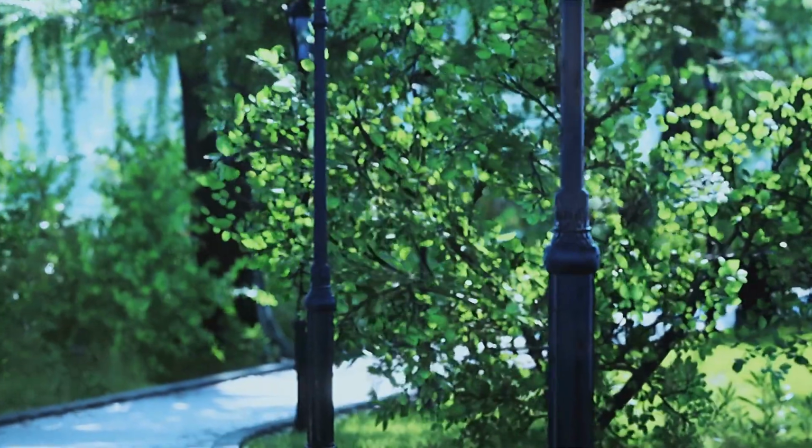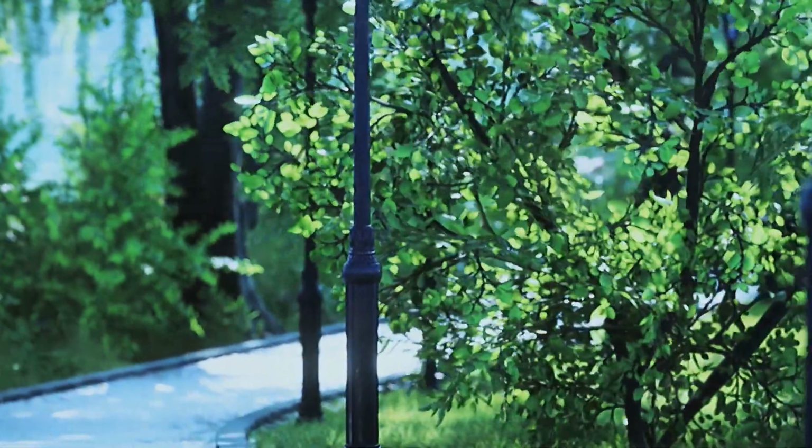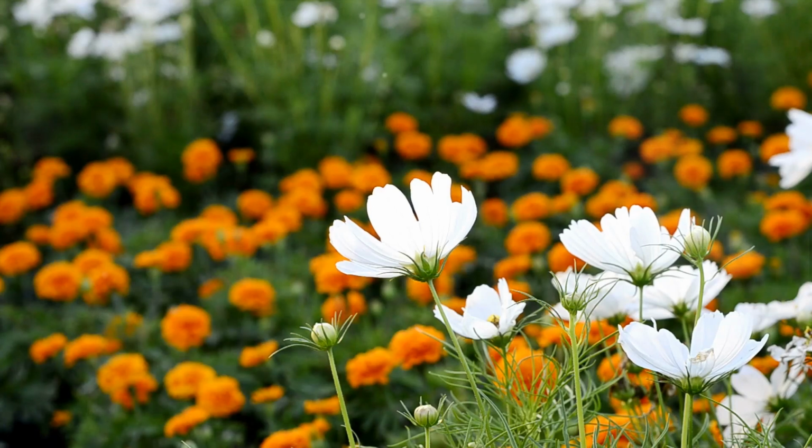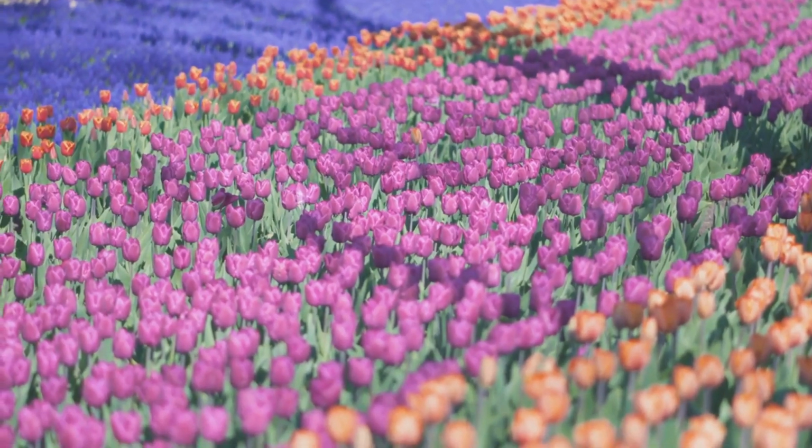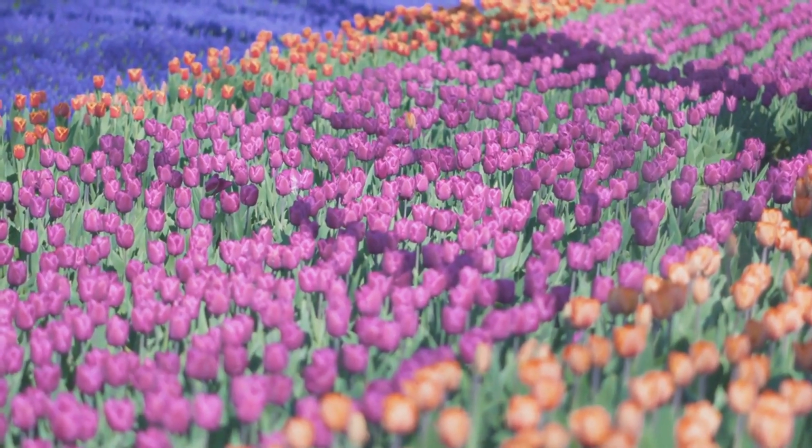And then we have the complementary color scheme, where colors that are opposite each other on the color wheel are used. Picture the vibrant contrast of blue delphiniums against a backdrop of bright orange poppies. It's bold, it's daring, and it's a feast for the eyes.